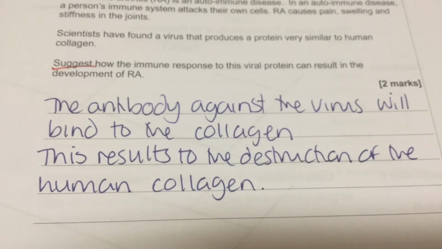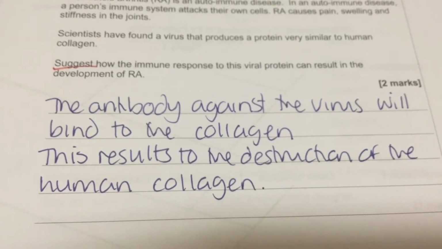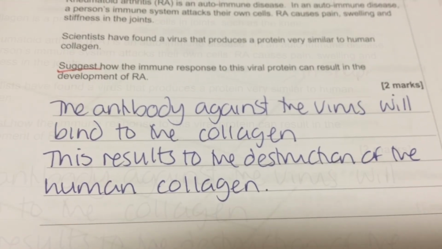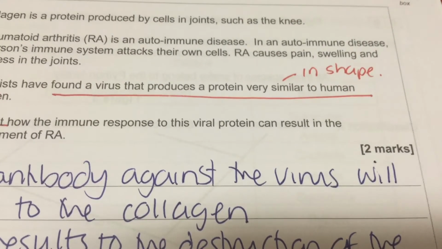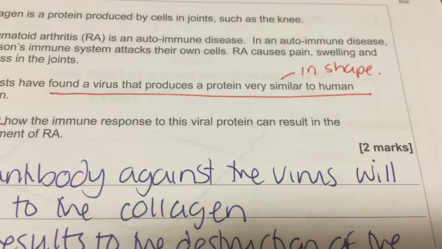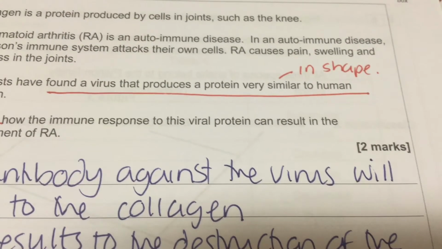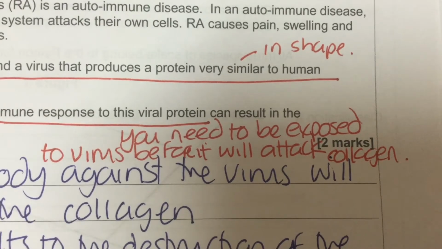So to answer this question, we need to say that the antibody against the virus will bind to the collagen, and that this results in the destruction of the human collagen. Now, at first, both of those answers seem really oversimplistic. In the examiner's report, one of the things it talks about is that lots of students started banging on about the shape being the same, etc.